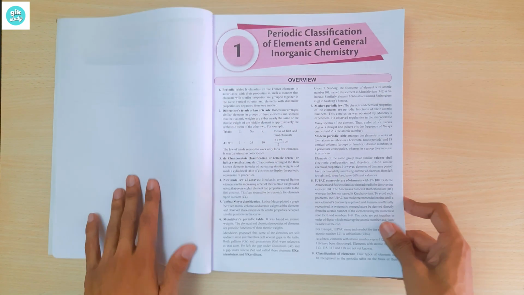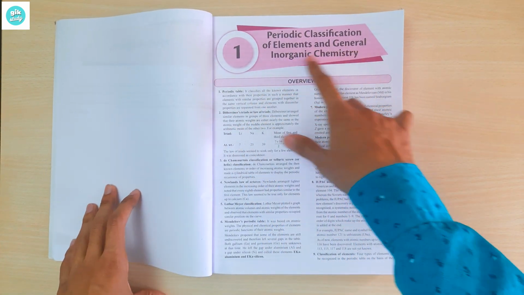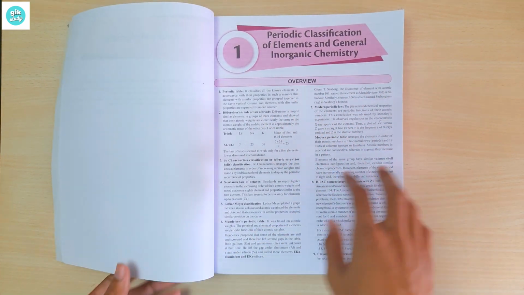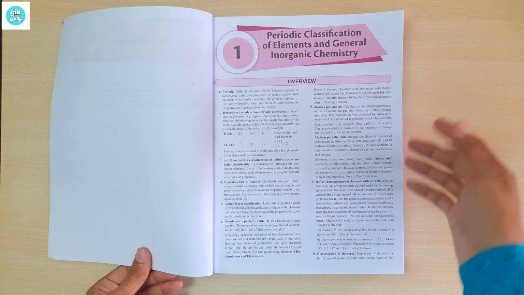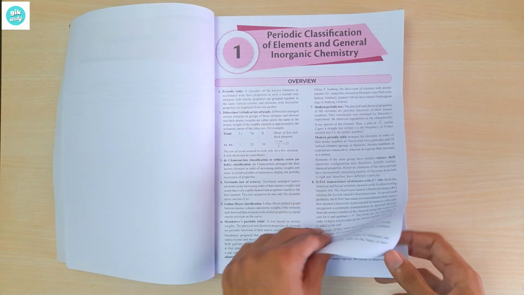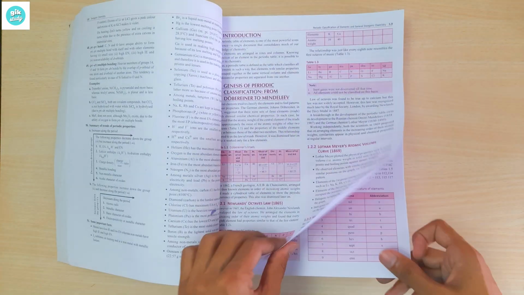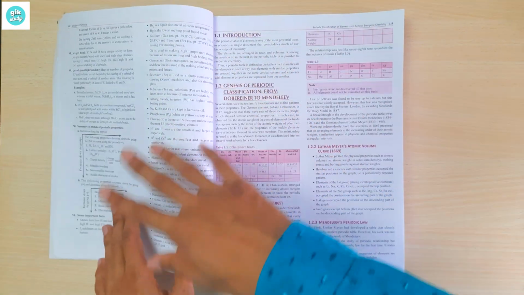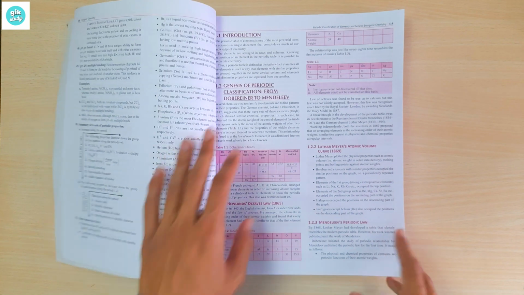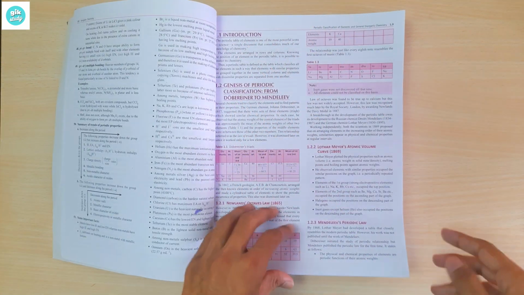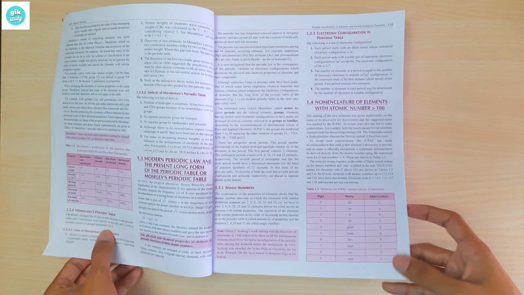Now here's chapter 1, periodic classification of elements and general inorganic chemistry. At the start of the chapter, first you can see the overview. It's kind of a summary, just an overview of the full chapter. Then here's the introduction, and then all the concepts or theories.